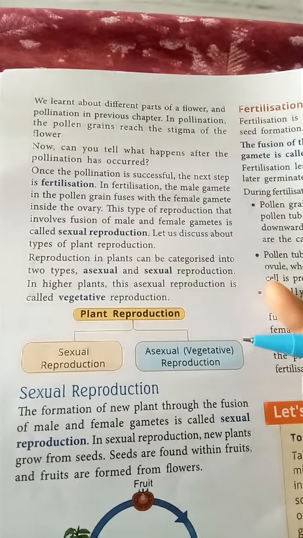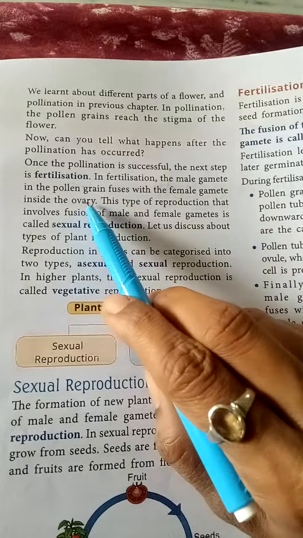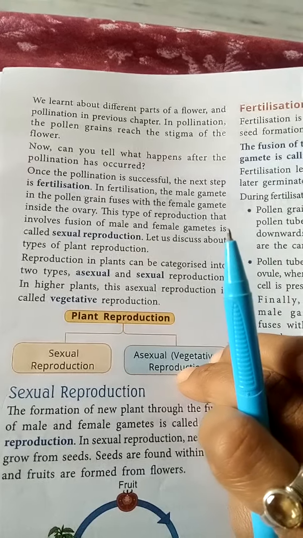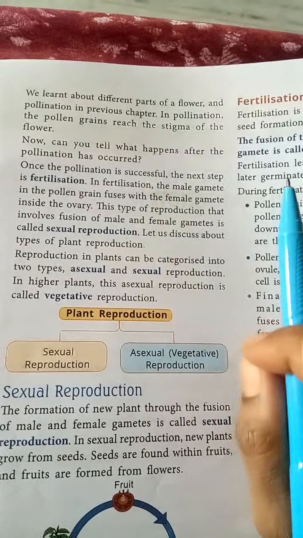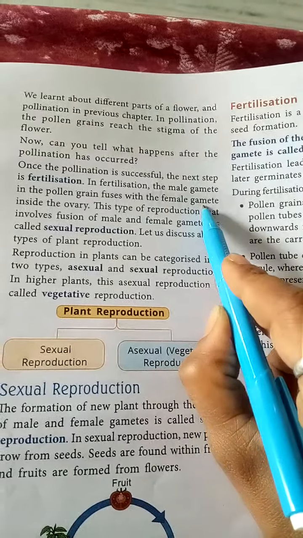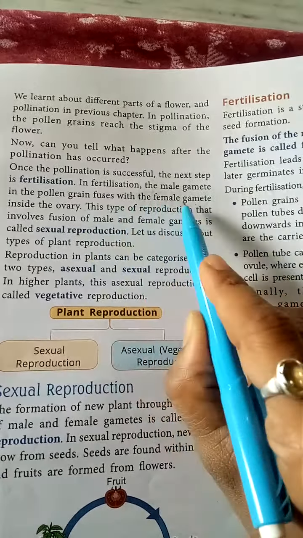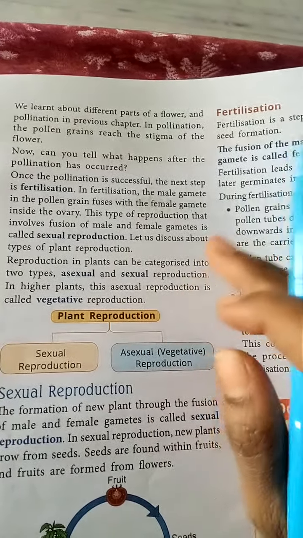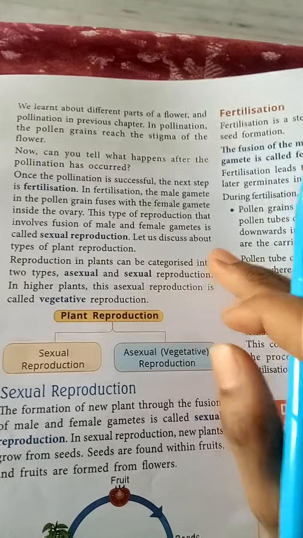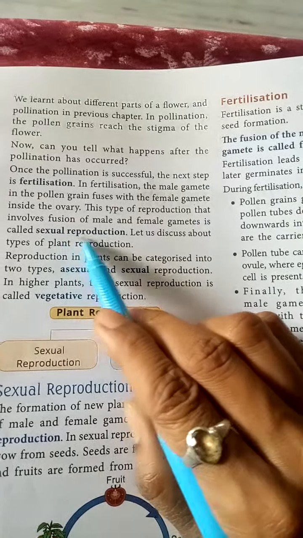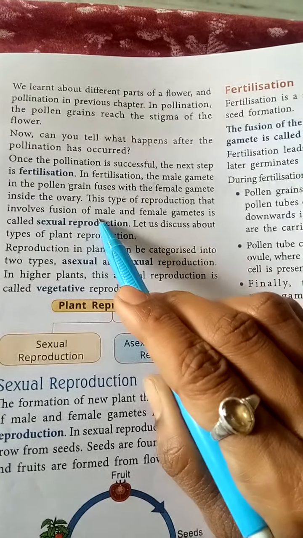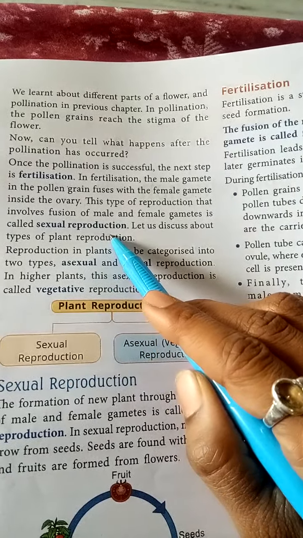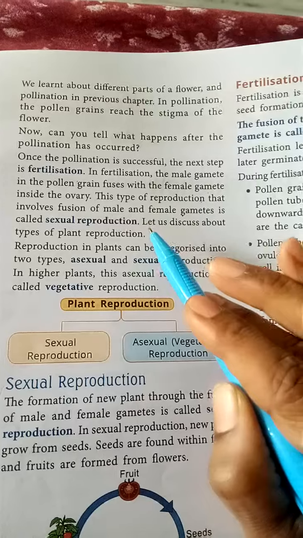In fertilization, the male gametes and the female gametes fuse with each other. The male gamete in the pollen grain fuses with the female gamete inside the ovary. This type of reproduction that involves male and female gametes is called sexual reproduction. What do we call reproduction in which male and female gametes are involved? Sexual reproduction. Did you understand what happens in the fertilization process?